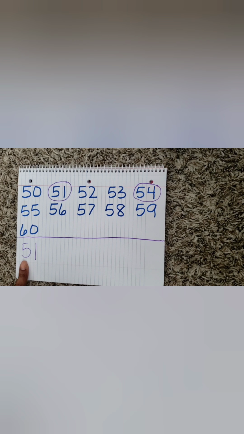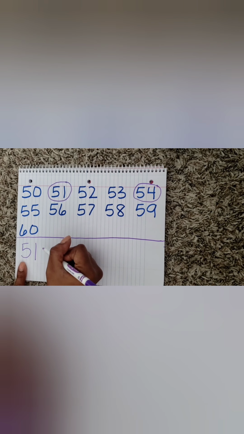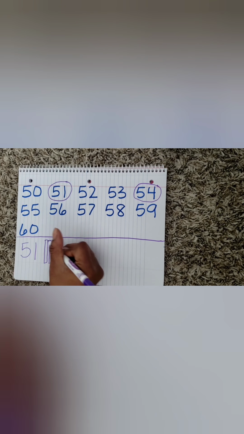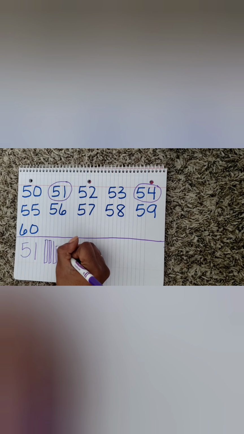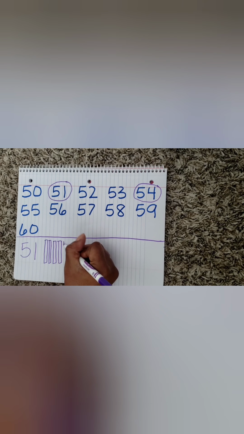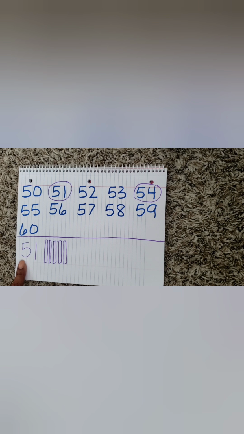I see that the number 51 has 5 tens and 1 one. So I'm going to now draw that. Okay, there's my 5 tens.